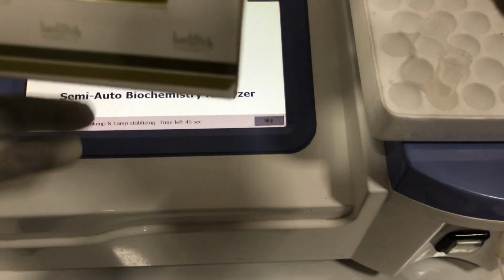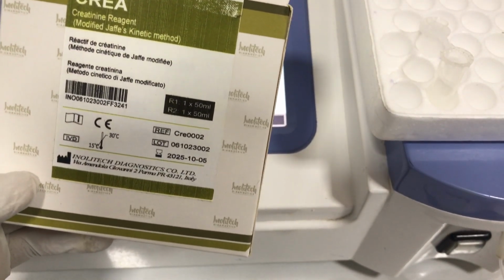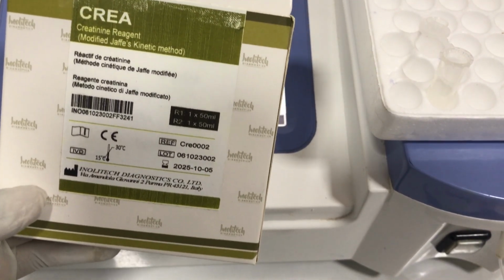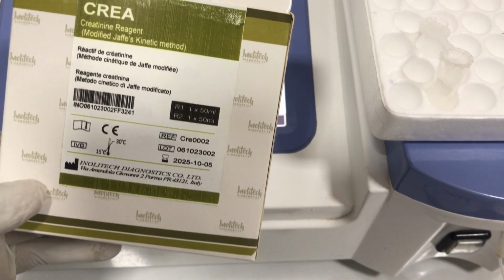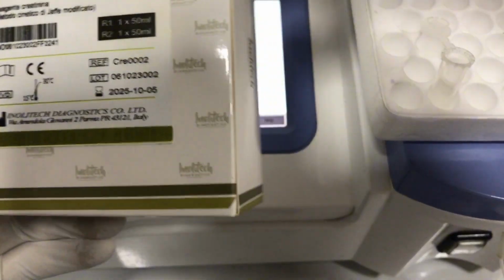This was manufactured by Inolitech. Yeah, I hope I got that right. It's also a creatinine reagent. I'm going to show you how to use them. You store this at RT, and so that's about the reagent.